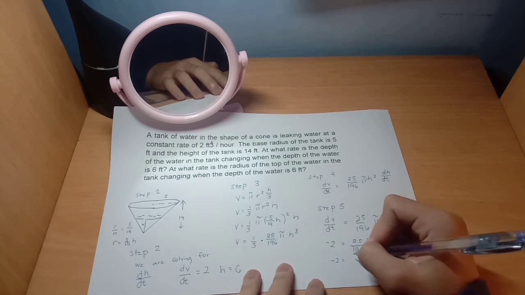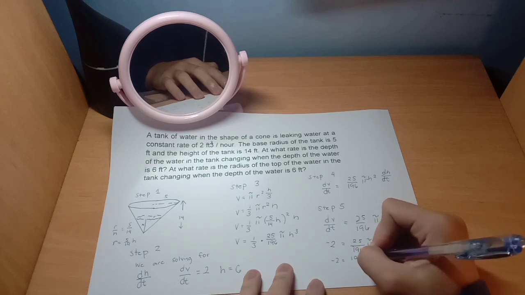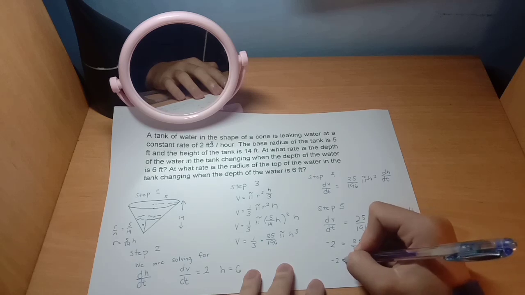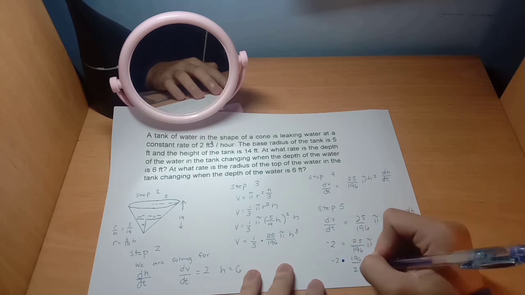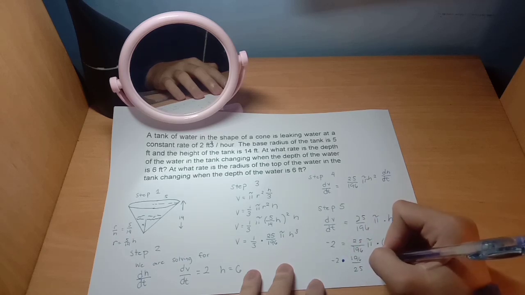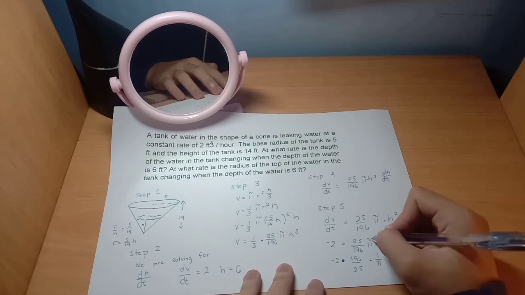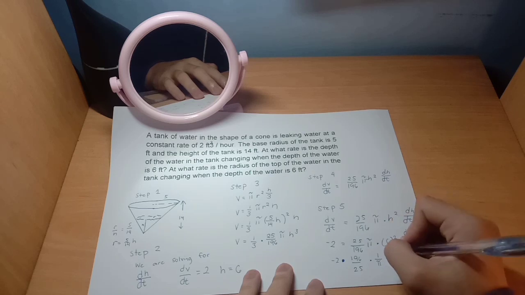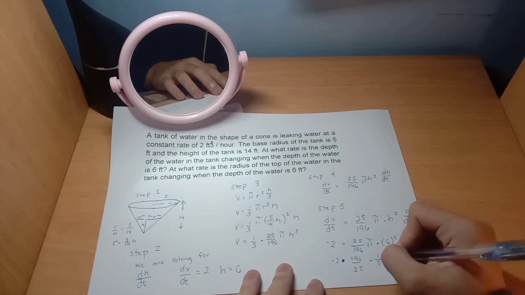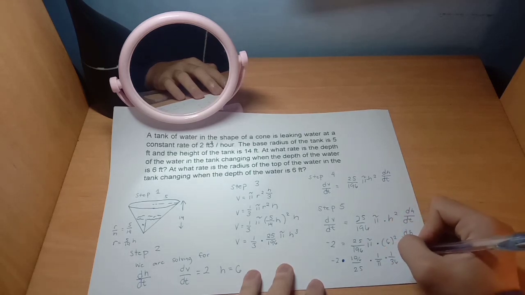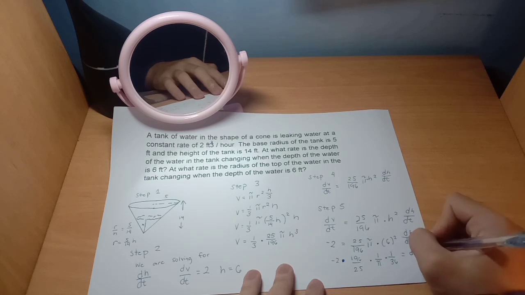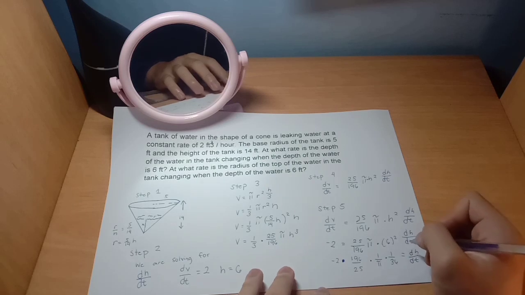Negative 2 is equal to 25/196 times pi... oh wait, it will be times, sorry, my bad. Negative 2 is equal to 25 over 196 times pi times 36 times dh/dt. We put an imaginary 1 over the top, and multiply by 196 over 25 times 1 over 36 pi to make dh/dt alone.